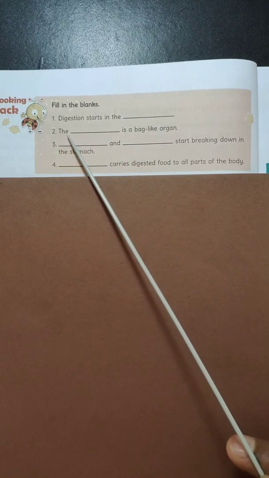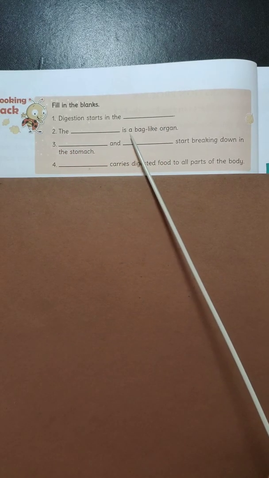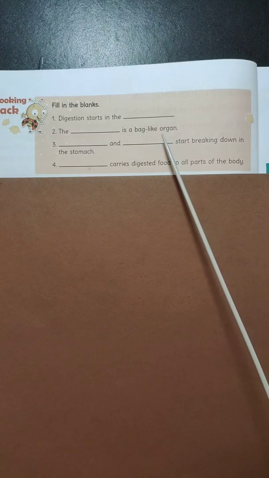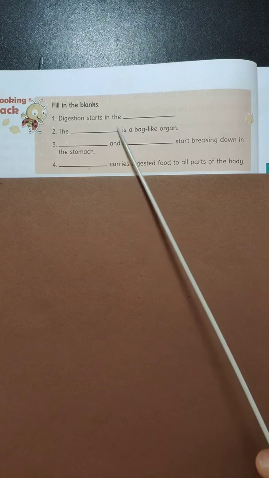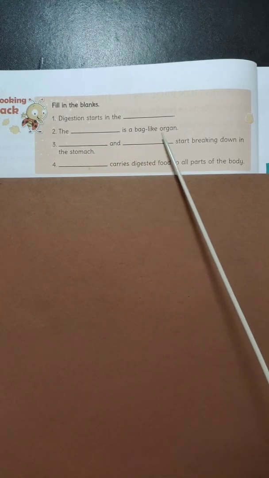Then the second question. Here there is a blank space: is a bag-like organ. Do you know which digestive part is called a bag-like organ? It is the stomach. S-T-O-M-A-C-H. The stomach is a bag-like organ.